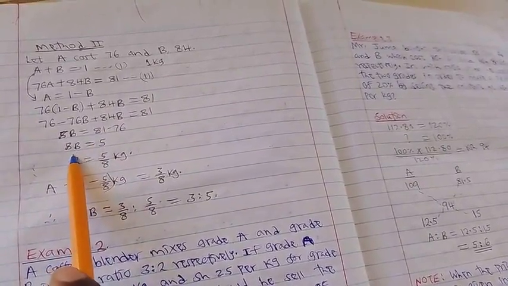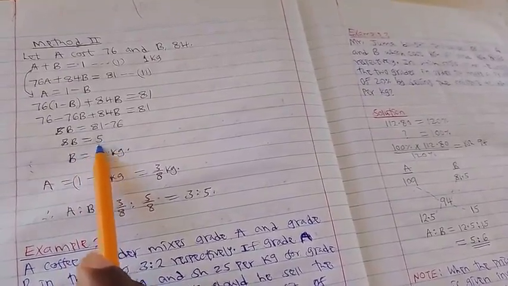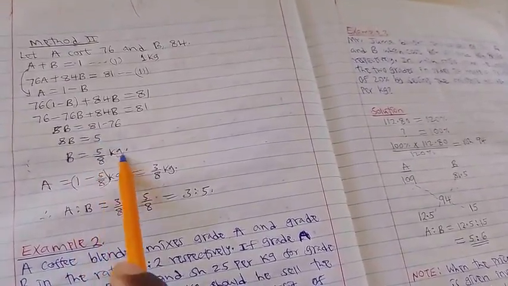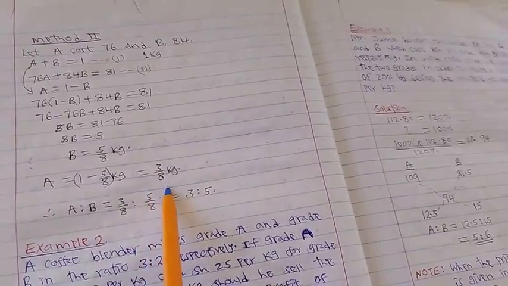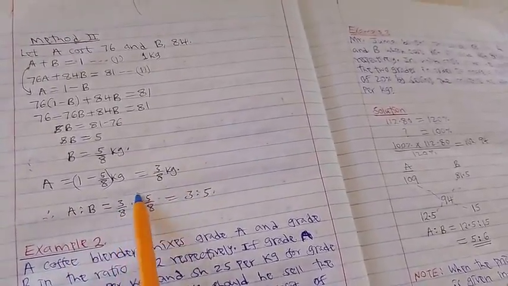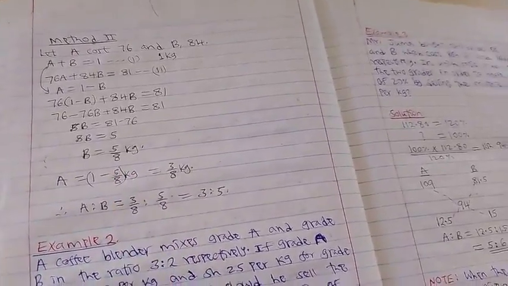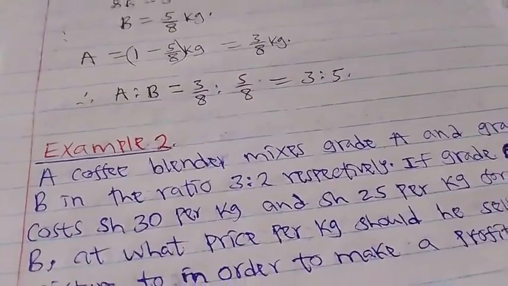Therefore, 8B equals 5, so B equals 5 over 8 per kg. And A will be 1 minus 5 over 8, which is 3 over 8 per kg. Now, A ratio B will be 3 over 8 ratio 5 over 8, which is 3 to 5. The same answer which was obtained under the subtraction approach.